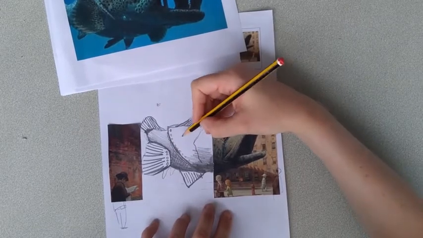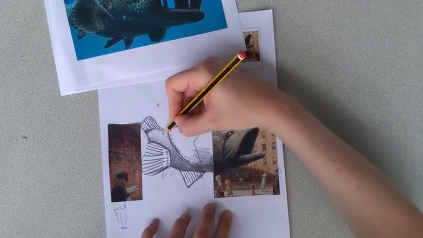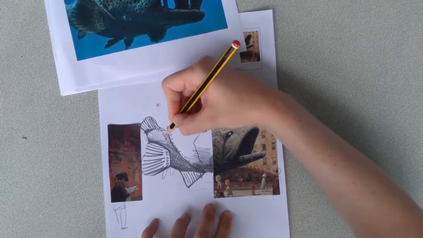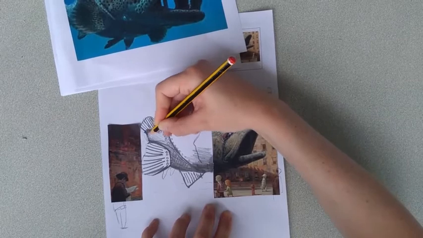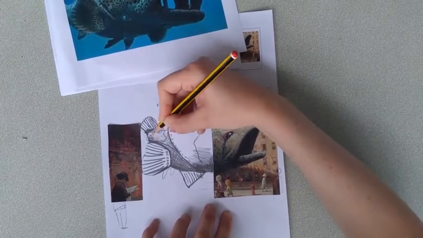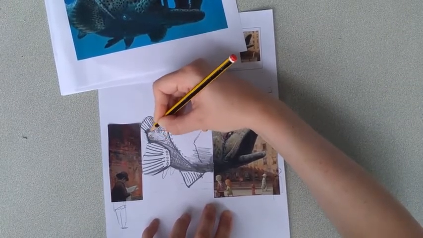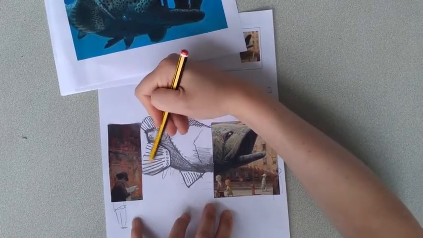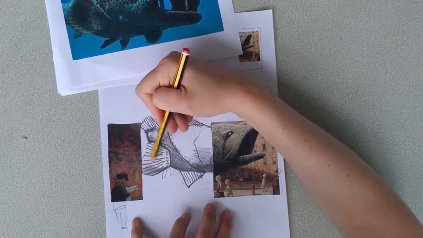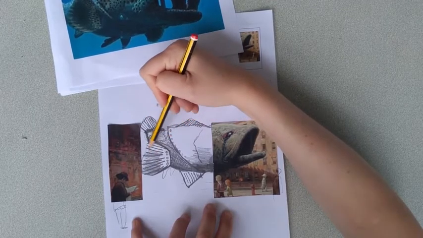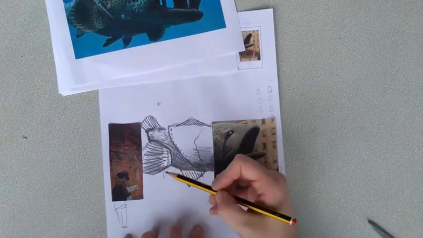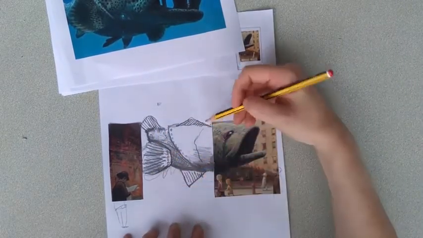So I'm just going to spend some time now adding in some scales and some detail. I quite like the circles. I'm trying to make it as bold and as scary as possible. And with sketching, you don't have to have perfect lines. Your lines can show some movement.